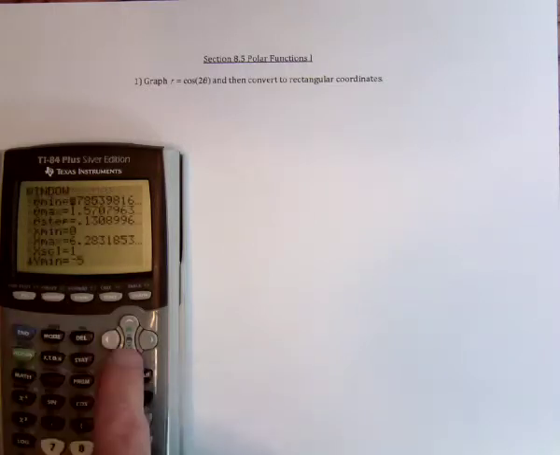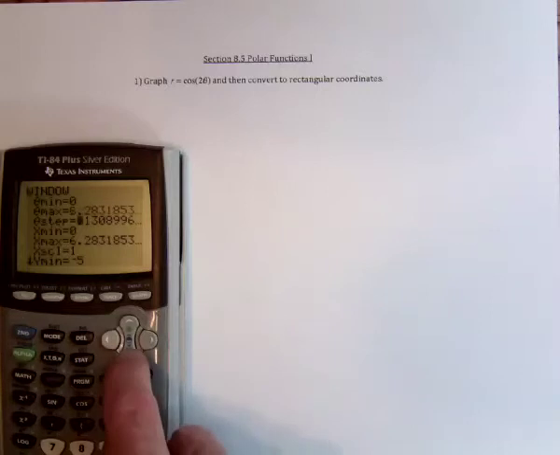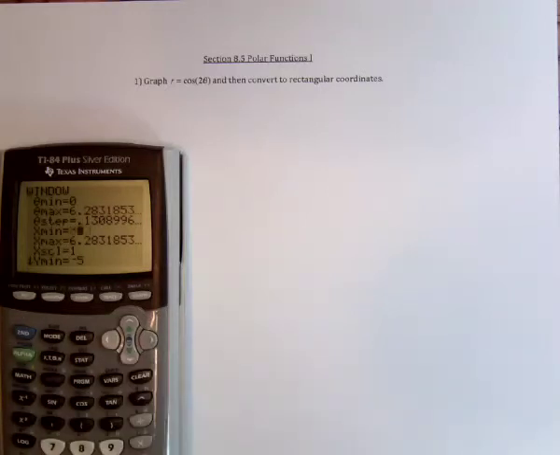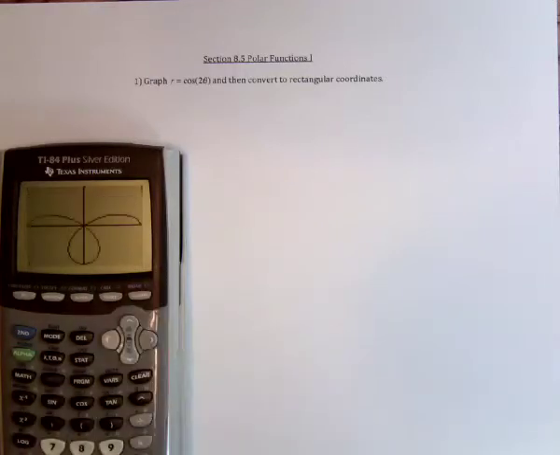The biggest that cosine gets is 1. So I can change, well, first of all, the theta to go from 0 to 2 pi. And then for x values and y values, -1 to 1 is enough. And then take a look at the graph.